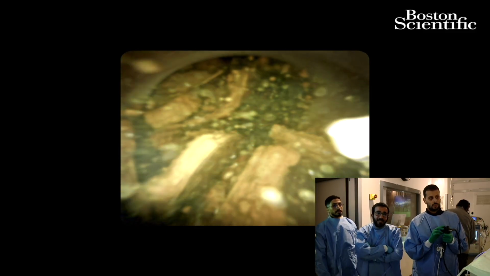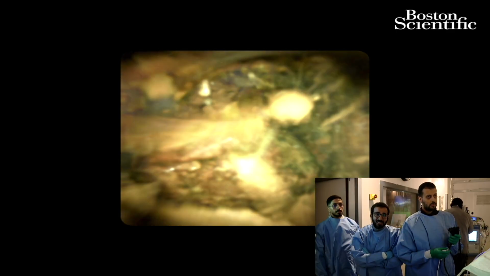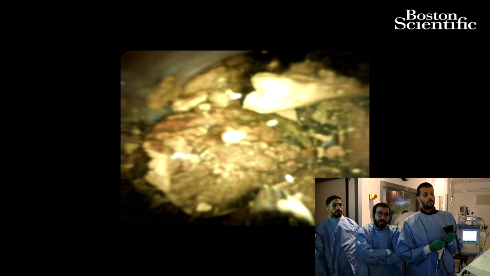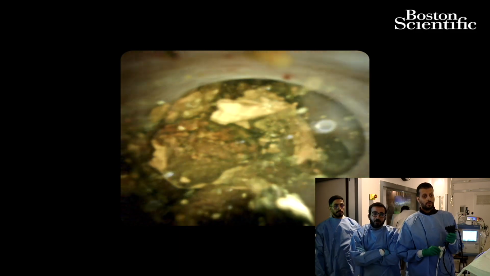We may need now to do a CRE, but not really a large diameter dilatation because we already fragmented the stone. The patient has a benign distal CBD stricture. That's what we also noticed in the earlier fluoroscopy image.